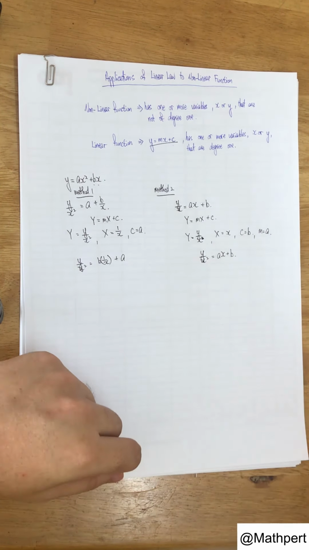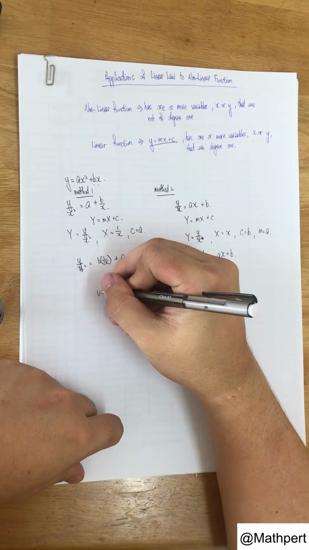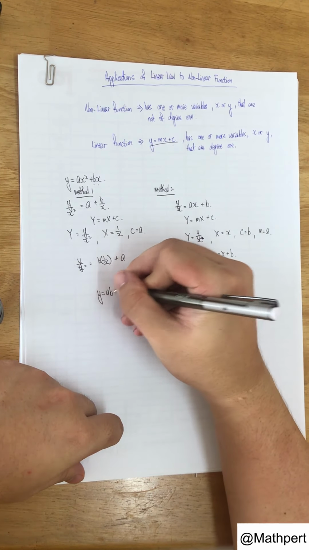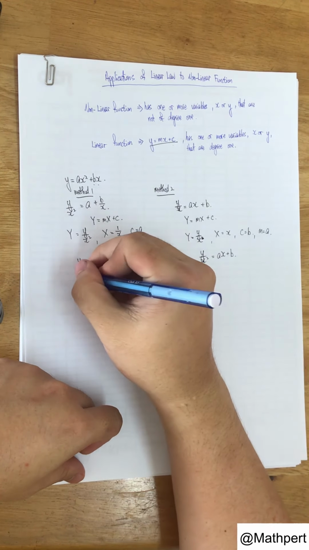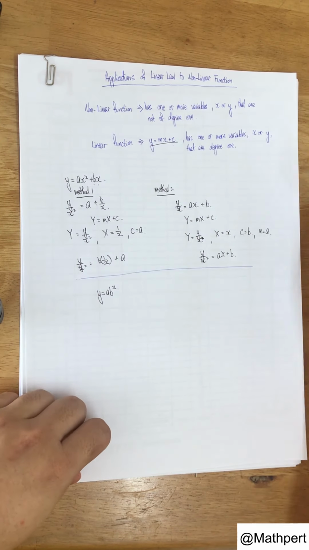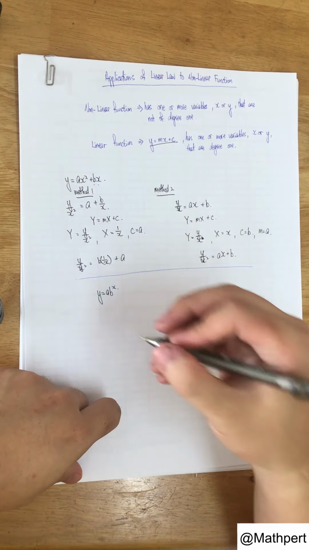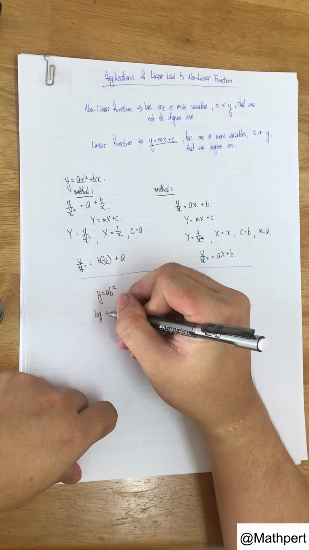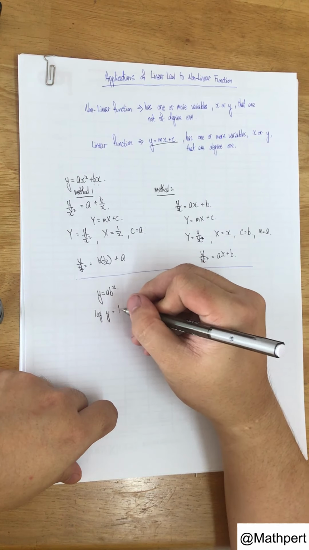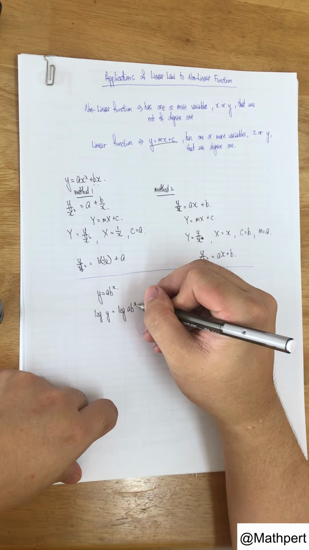Now let's look at another question: y equals ab to the power x. How do we do this? We use log. Put log on both sides, we get log y equals log ab to the power x.